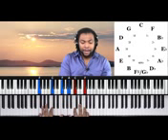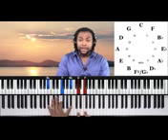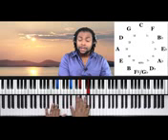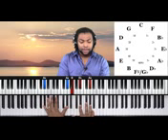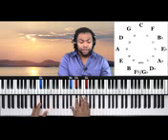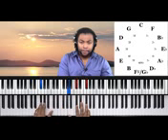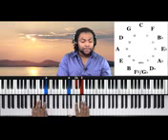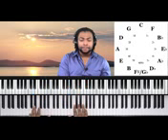2, 5, 1. Now we take B flat, we make it minor. 2, going up in fourths. 5, going up in fourths. 1. We're at A flat now. Make A flat minor. 2, 5, 1. We're in G flat now. Make G flat minor. 2, 5, 1. We're in E. Make E minor. 2, 5, 1. We're at D. Make D minor. 2, 5, 1.